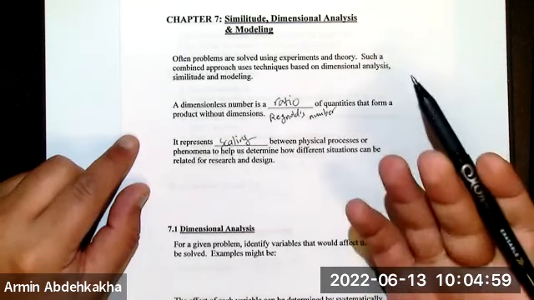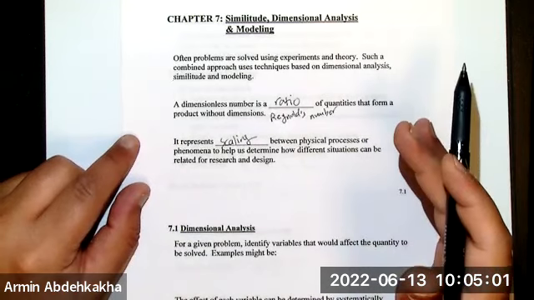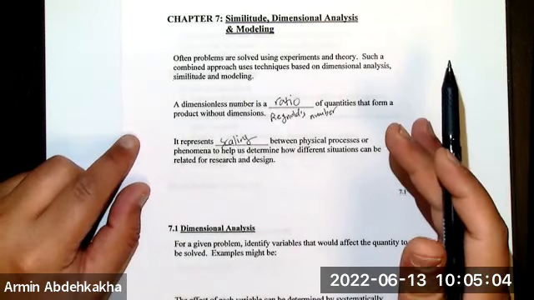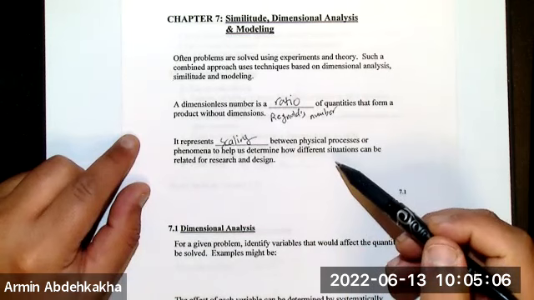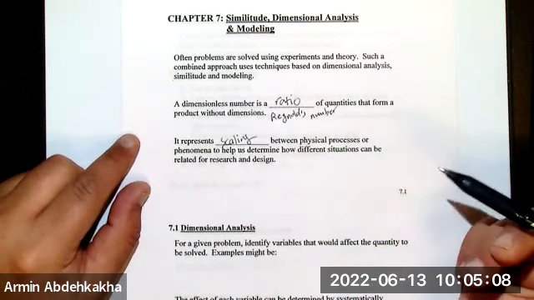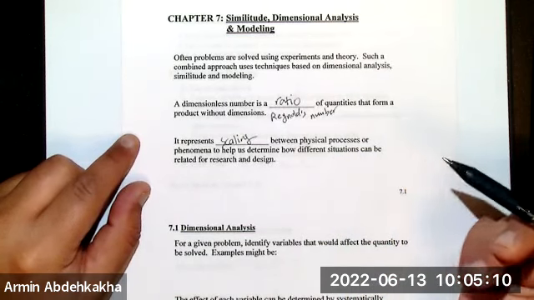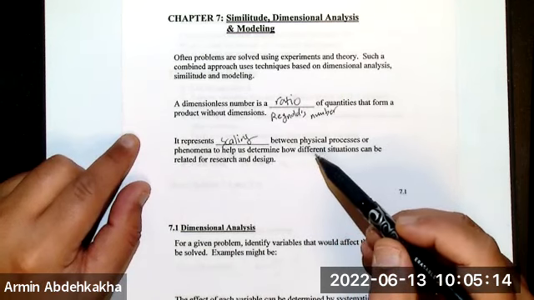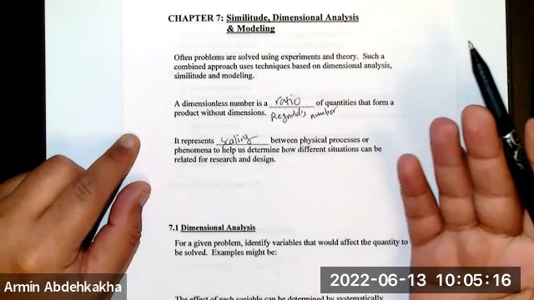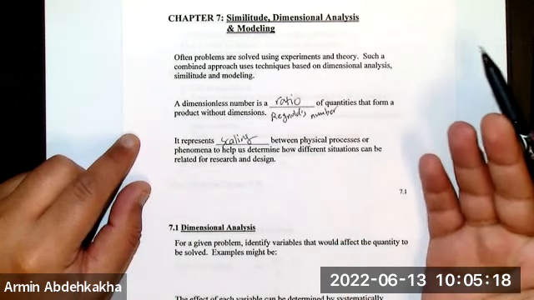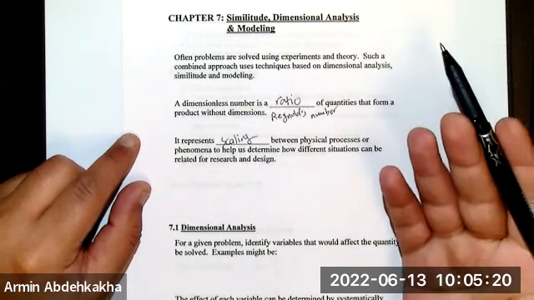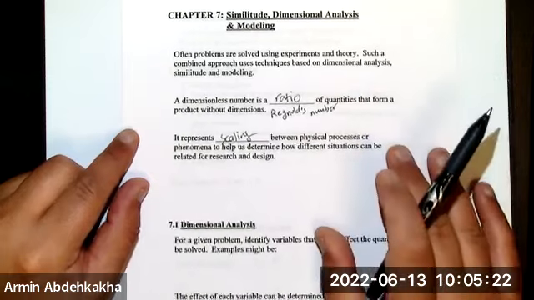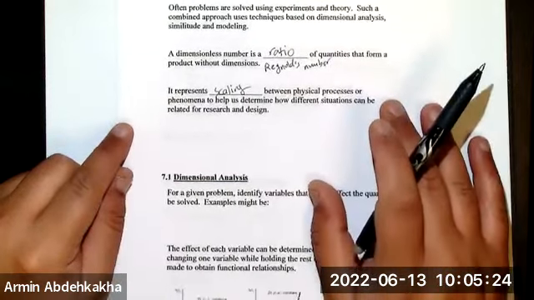Maybe sometimes we find that this doesn't make sense, right? What does it mean? A dimensionless parameter shows that we are simulating the real case in our experiments.